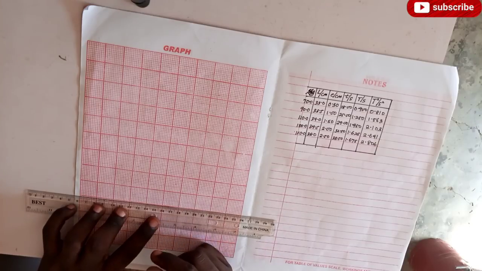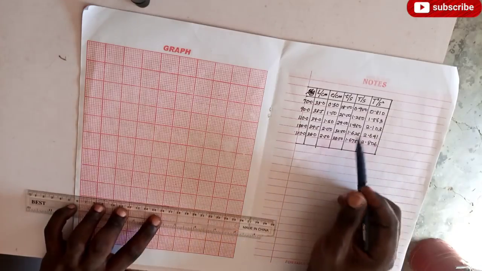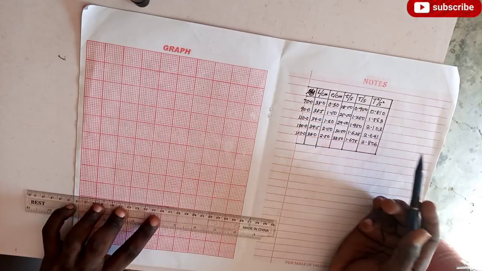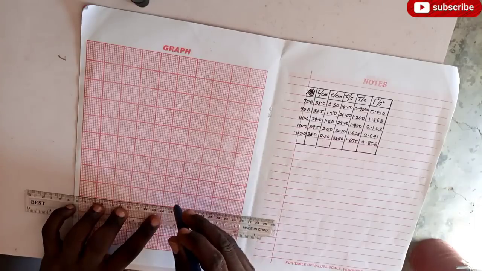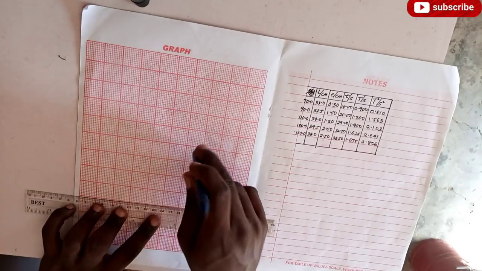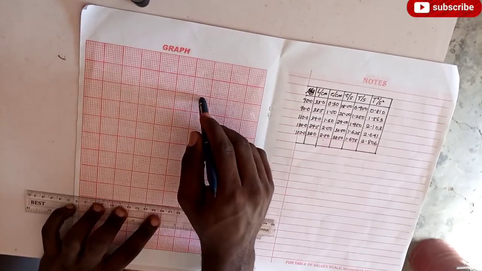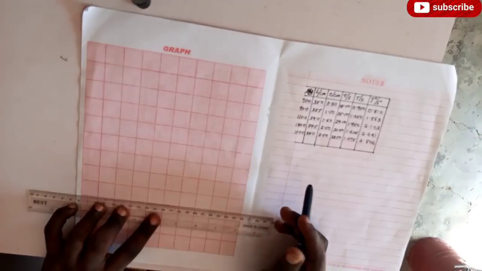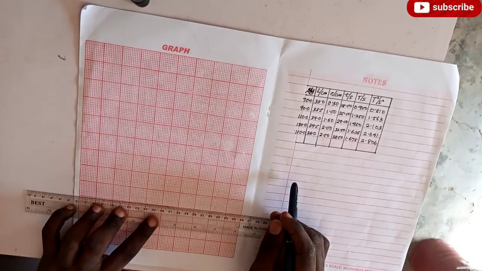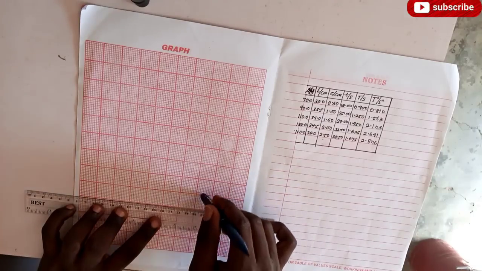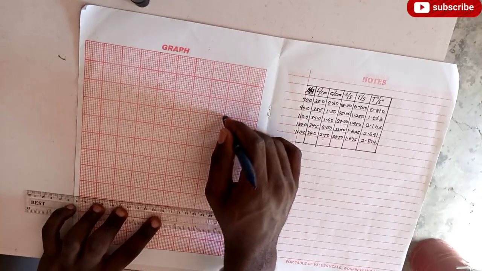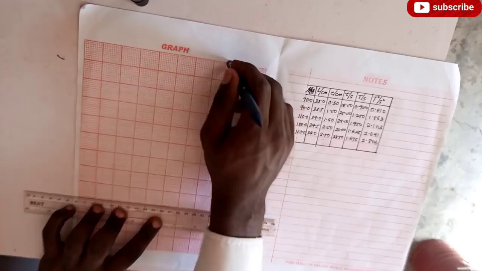That's the idea, guys. Okay, so let me now choose a unit of 0.1 and see if it's going to occupy the space: 0.1, 0.2, 0.3, 0.4, 0.5, 0.6, 0.7, 0.8, 0.9. It's not even up to 1. Okay, let's increase this to 0.2: 0.2, 0.4, 0.6, 0.8, 1, 1.2, 1.4, 1.6, 1.8.